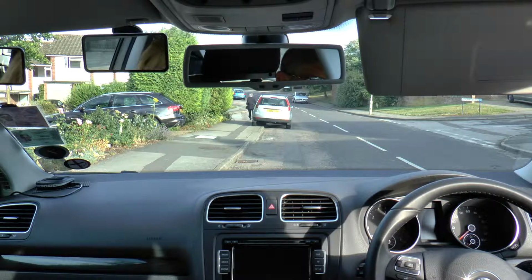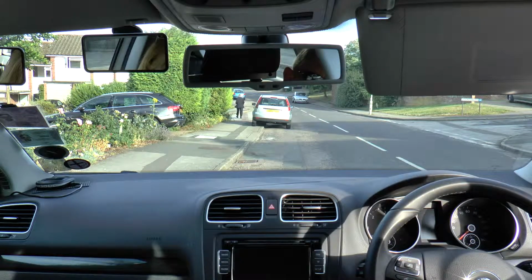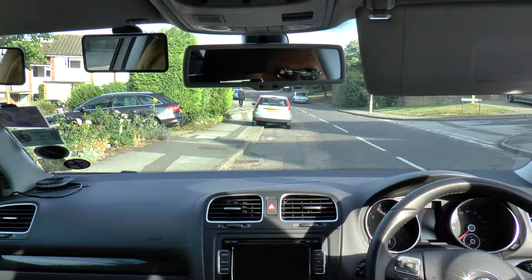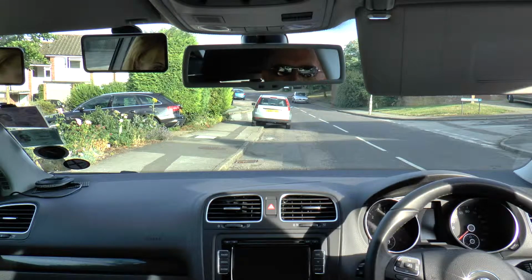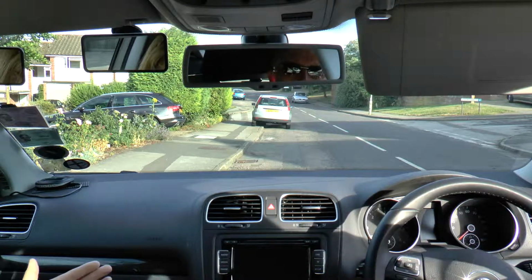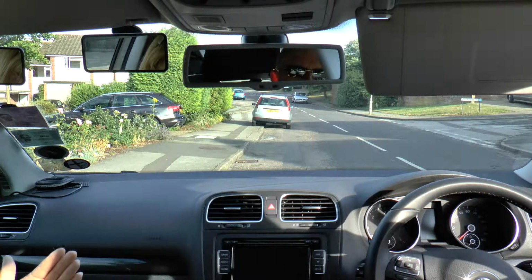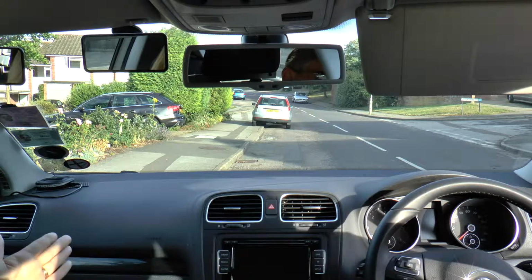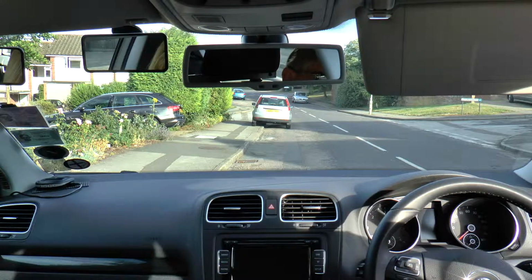Okay, Tony. So, when you turned in front of that vehicle, what you should have done, before we put our turn on to come into the junction, is look down the road to see if it was safe for us to turn. If we turned in front of that vehicle, you would have made that car stop, slow down, or swerve, which we mustn't do.